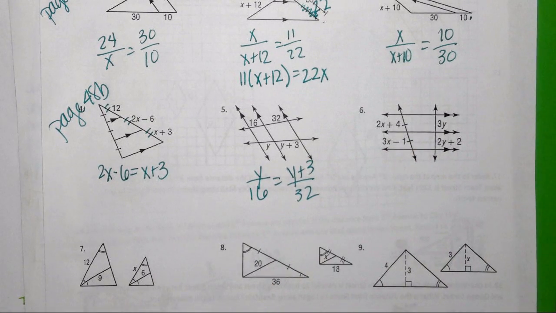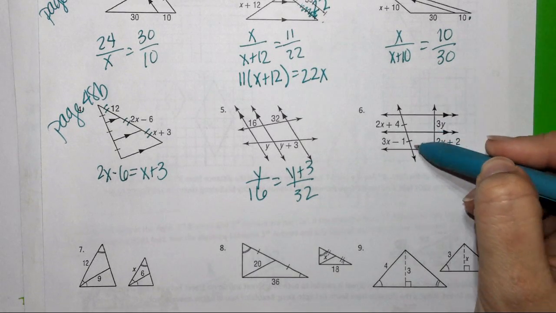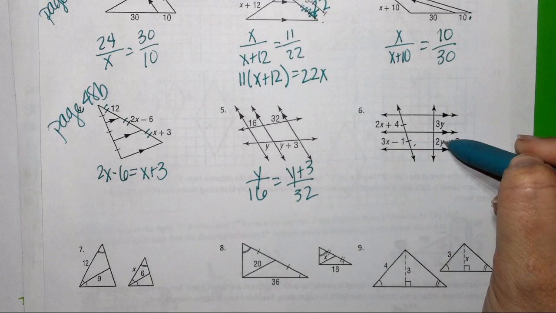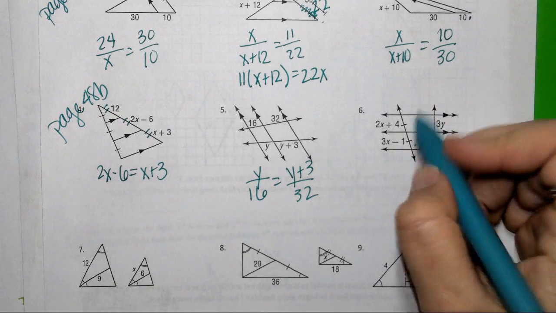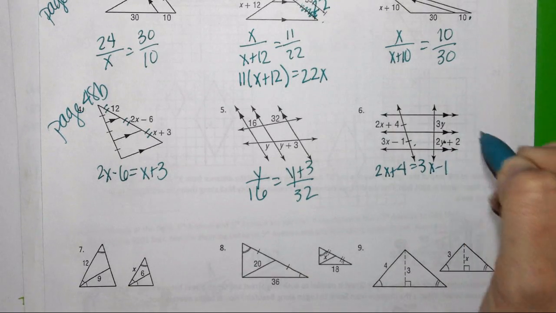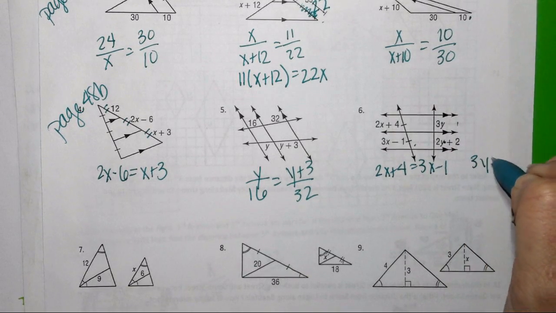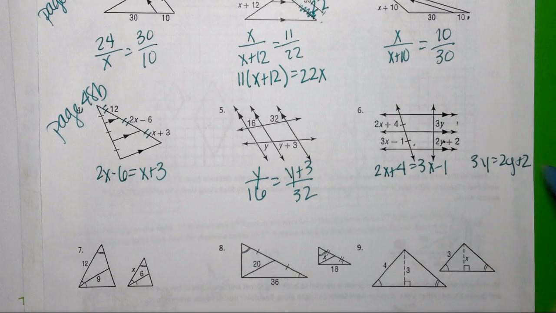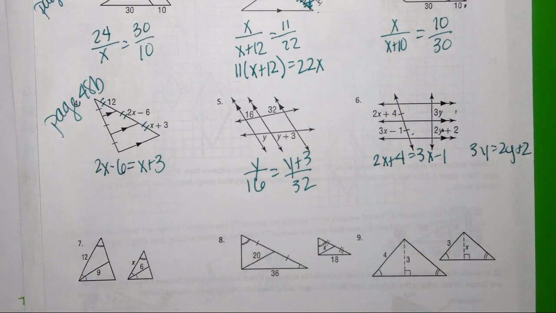Okay. Now on number 6, what do those tickies mean for the 2x plus 4 and the 3x minus 1? So what would you do? If these are congruent, doesn't it mean that these are equal? Yes. So you would do 2x plus 4 equals 3x minus 1 and then set these equal. 3y equals 2y plus 2. Oh yeah, because they're parallel, so they didn't change in the way that they're running.